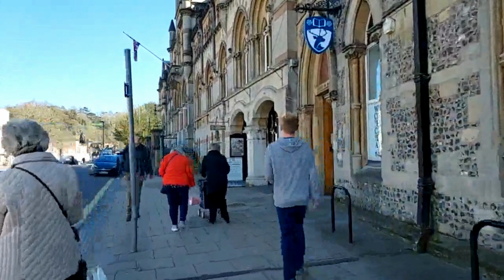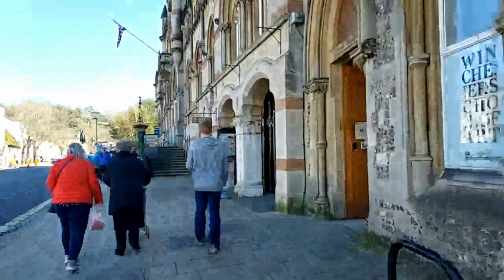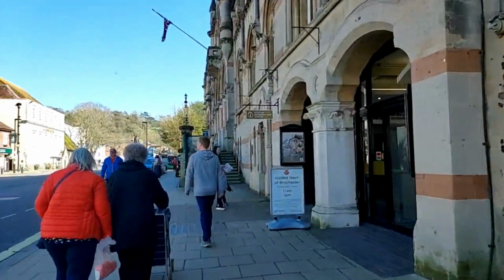And yes, they are technically two continuous buildings, but built under the same license for the Guildhall.